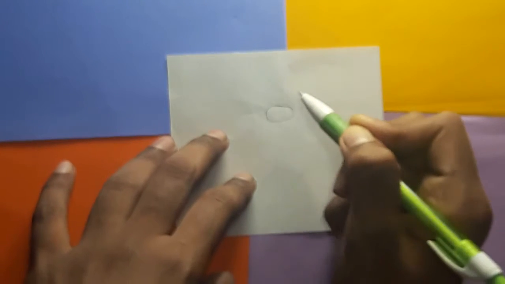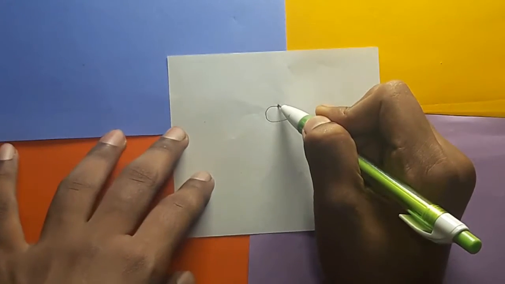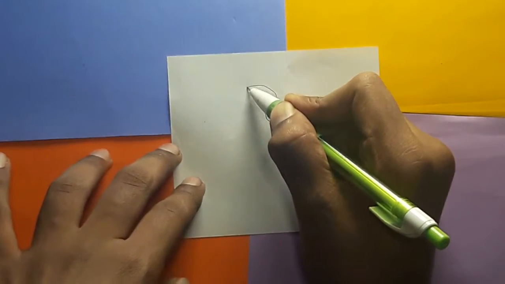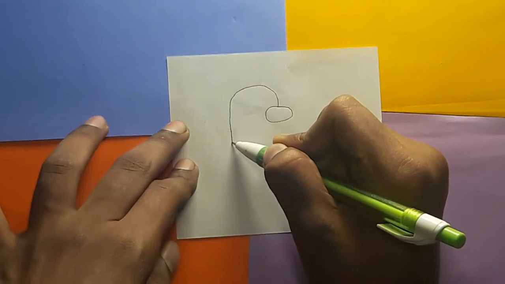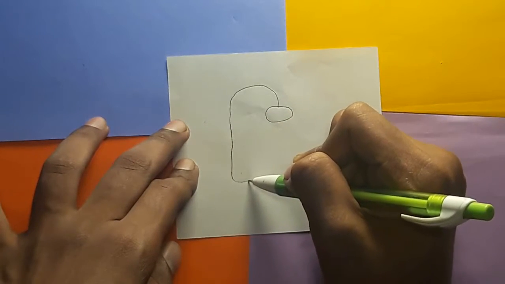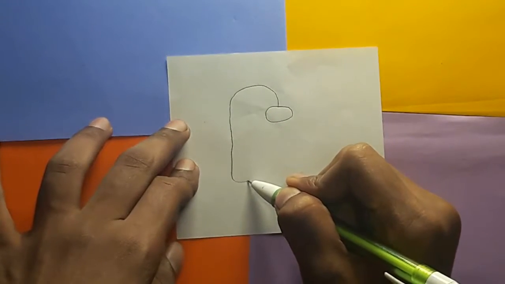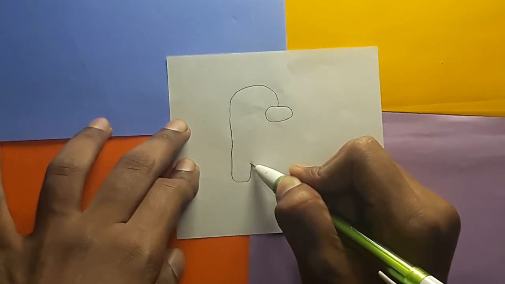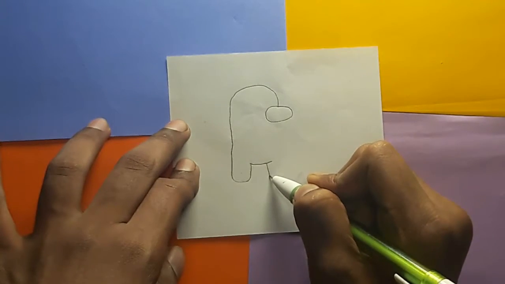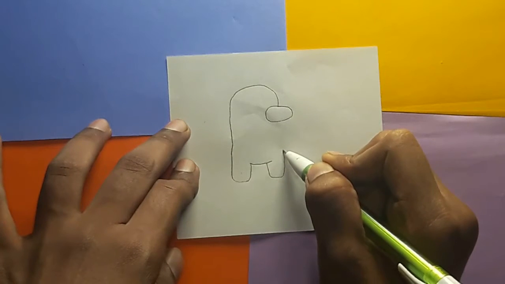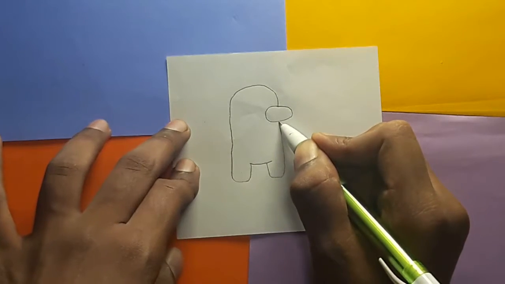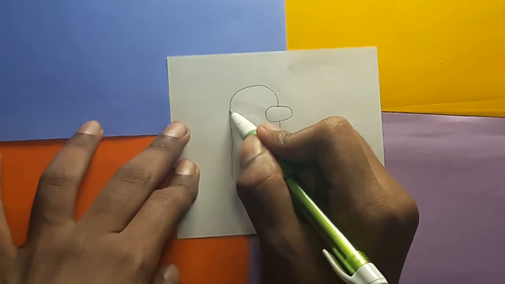Today we are going to draw a TikTok Among Us. So first draw a circle and draw a curved line up of the circle and draw a straight line. Give a small curve and draw a straight line. Again small curve, curve, straight line to the circle.